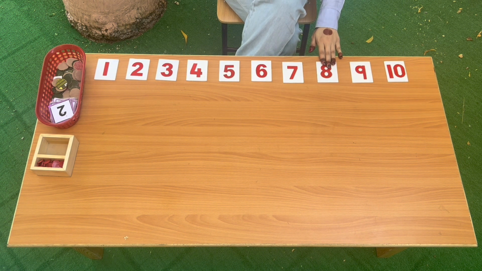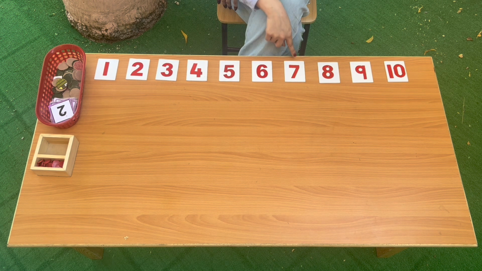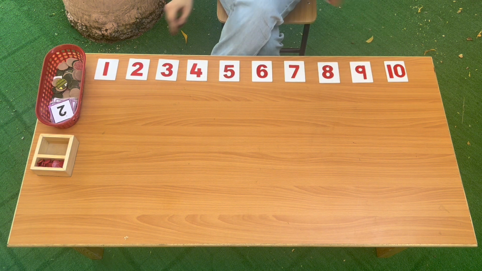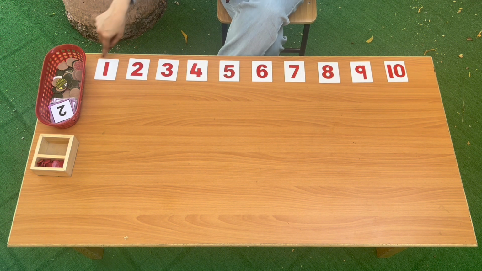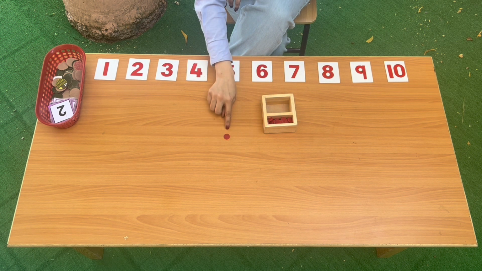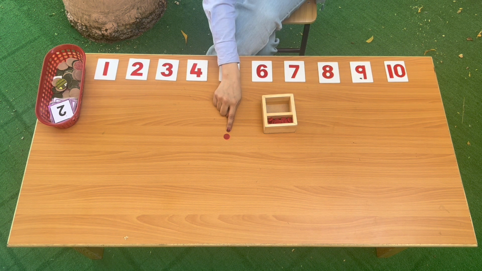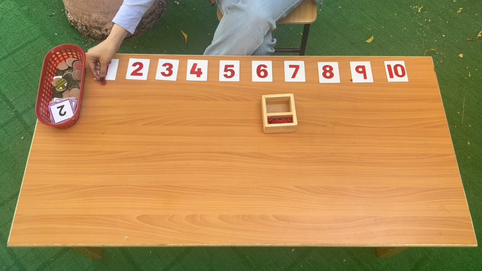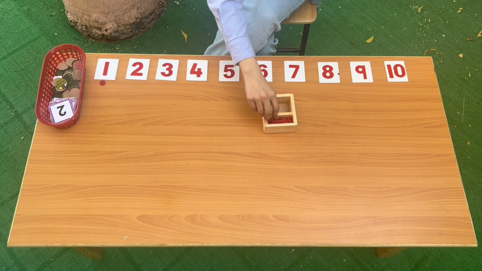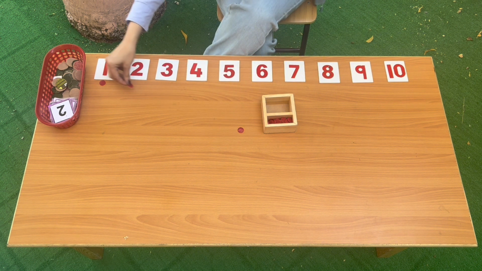When all the numbers are arranged, ask the child to read the numbers: 1, 2, 3, 4, 5, 6, 7, 8, 9, 10. Now ask the child the first number. This is 1. Ask him to take one counter from the box. When the child takes out the counter, count it to rectify. This is 1 and show him how to place it. This is 2. Ask the child to take out two counters. When the child takes out, show him how to place it.